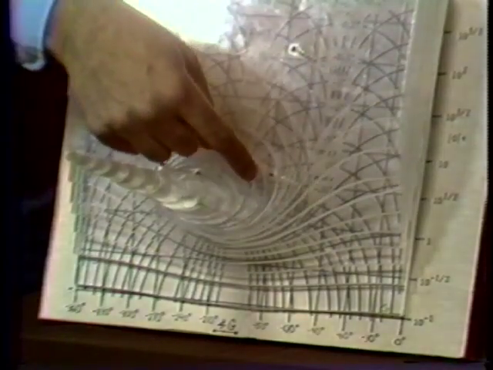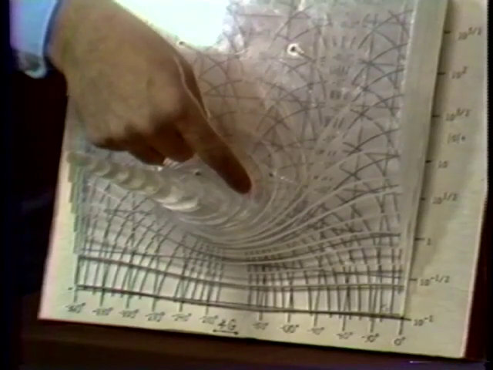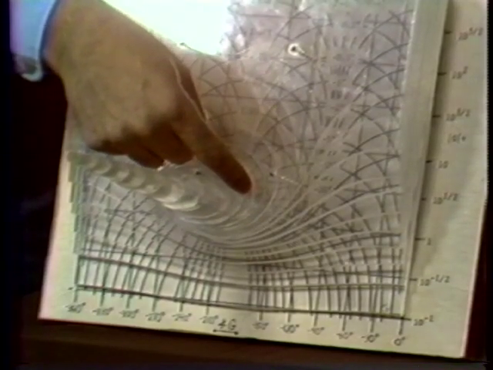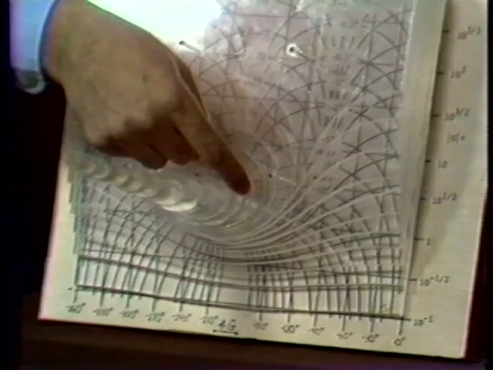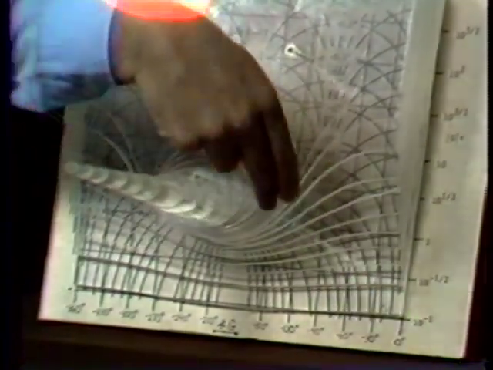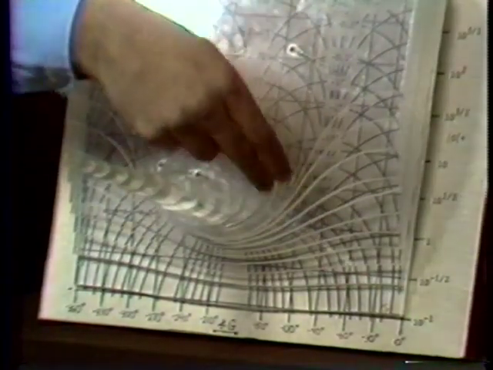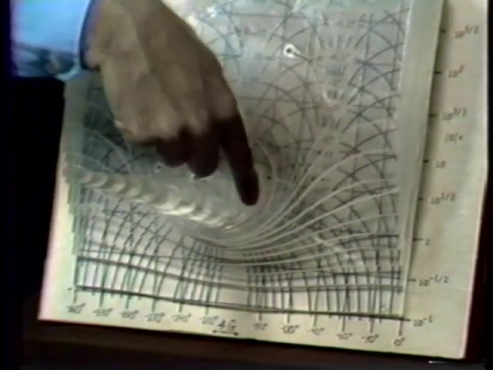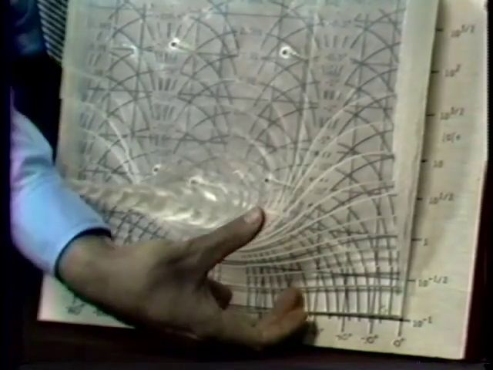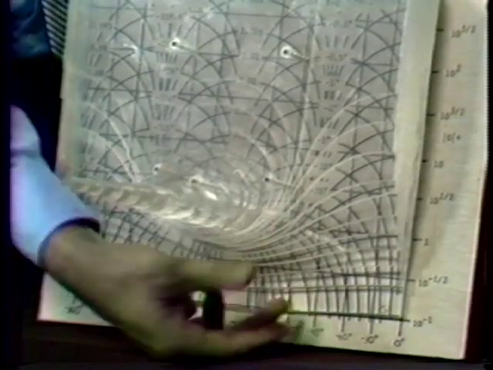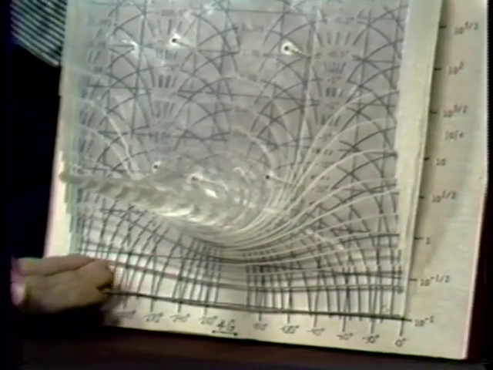When we had a g at this point, for example, that's about a magnitude of 1 and maybe an angle of minus 150 degrees or something like that, we'd find out that we had a magnitude that was this much. That's our relative elevation above the unity point.